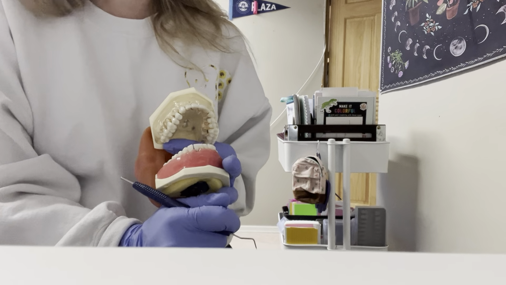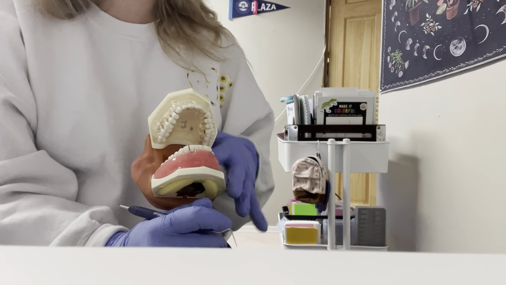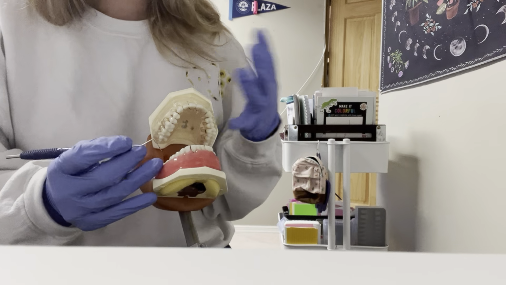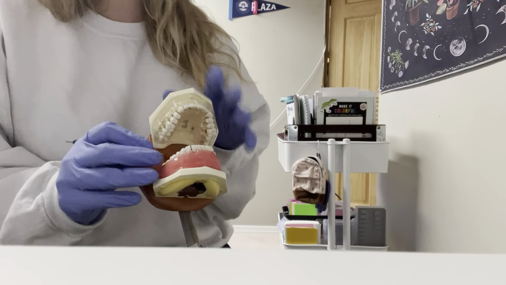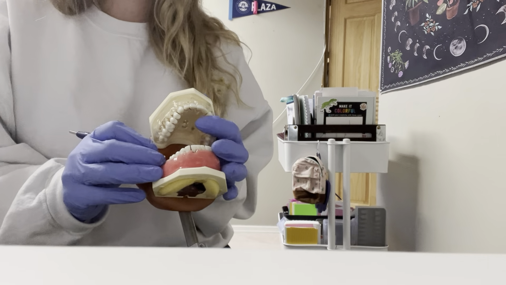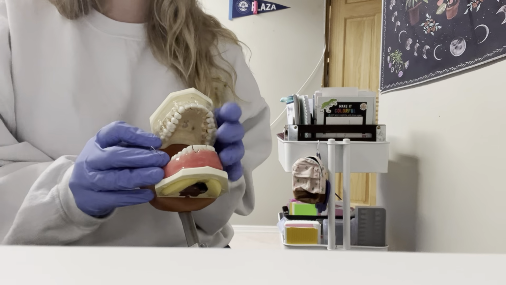There are some contraindications on when you wouldn't probe a specific tooth: if there's an abscess, a periapical abscess, the tooth is in some sort of distress, or for fractures on the tooth.